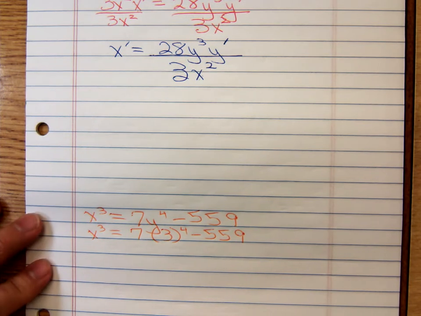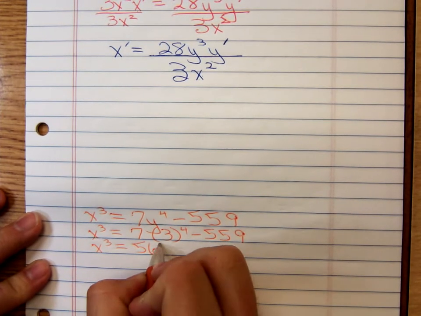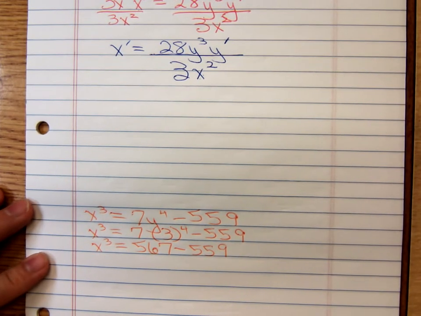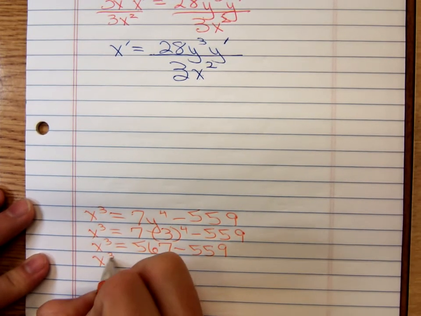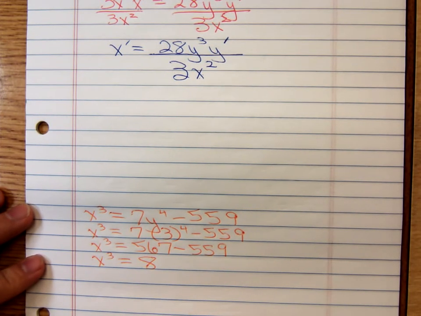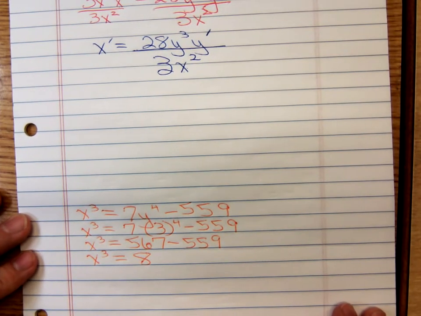So we have x cubed equals 567 minus 559, and I can do that in my head. That's x cubed equals 8. So with that in mind, what does x have to equal? Taking the cube root of both sides, what number can you cube to give yourself an 8? I think that would be a 2.